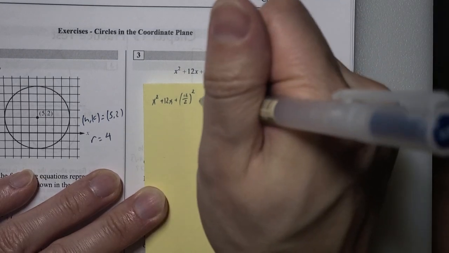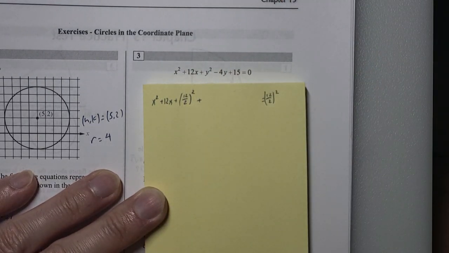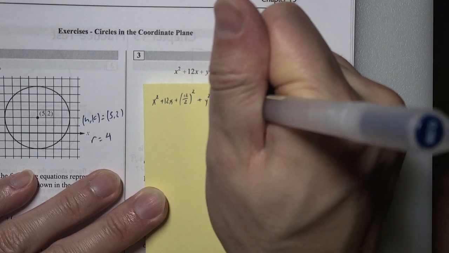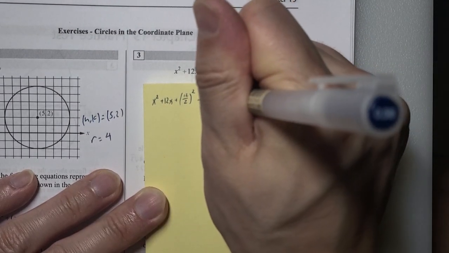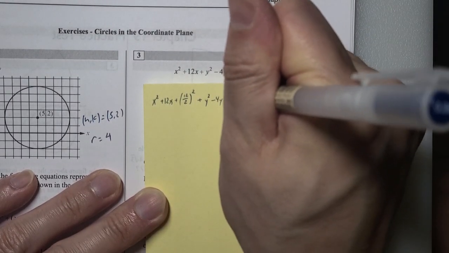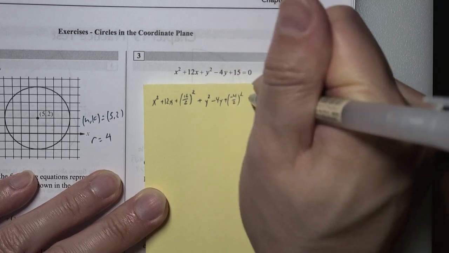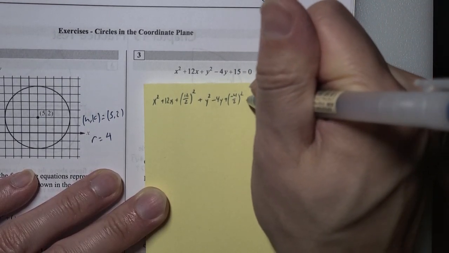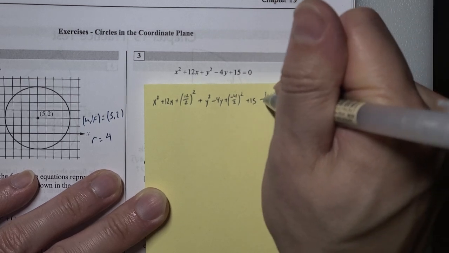Now over here, we complete the square again. So it'll be y squared. It's a 1 in front, so we're good. Minus 4y plus (-4/2) squared. And then we have to add it over here as well, (-4/2) squared. And then we have plus 15 still.